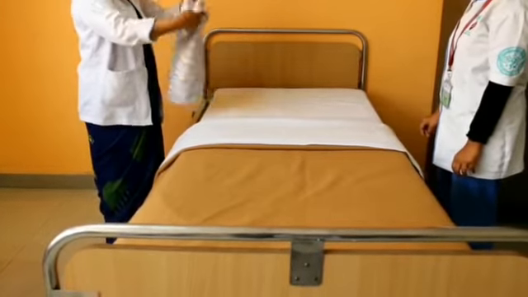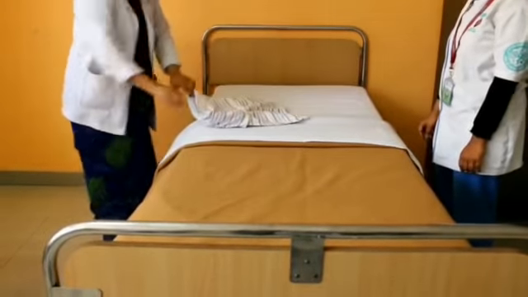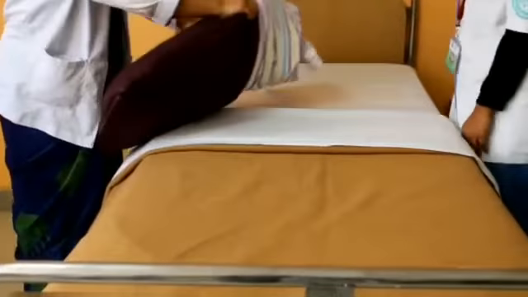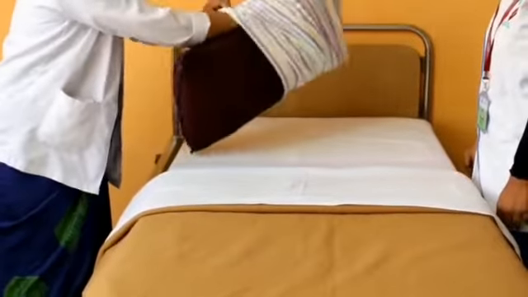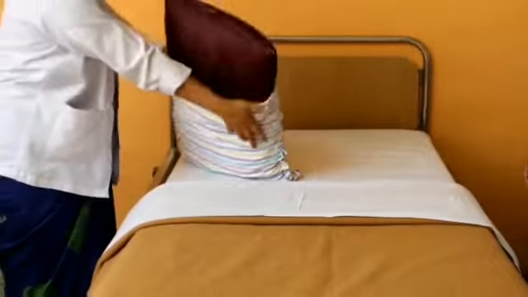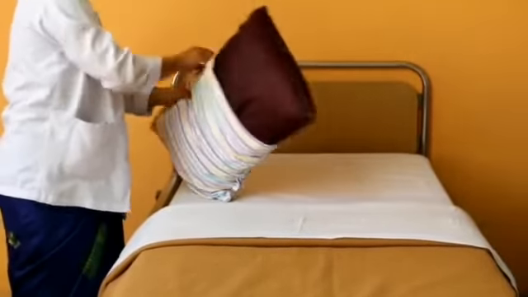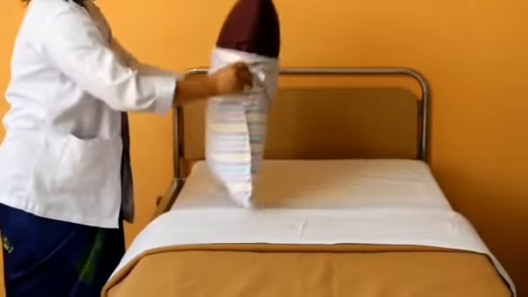Now we will take a pillow cover and put the pillow into the pillow cover. While placing the pillow, the opening part of the pillow should never face towards the door side. It should always face opposite to the door side. So this is how we will be doing the open bed making procedure, keeping the important things in our mind.